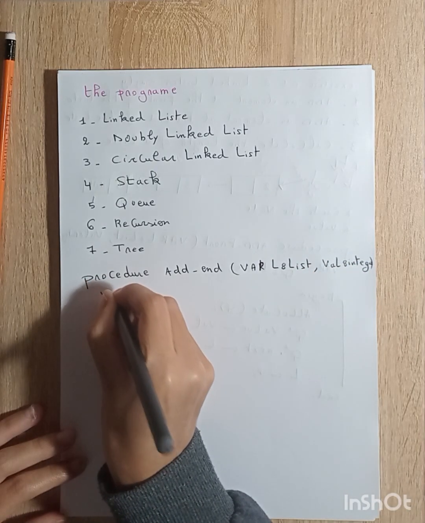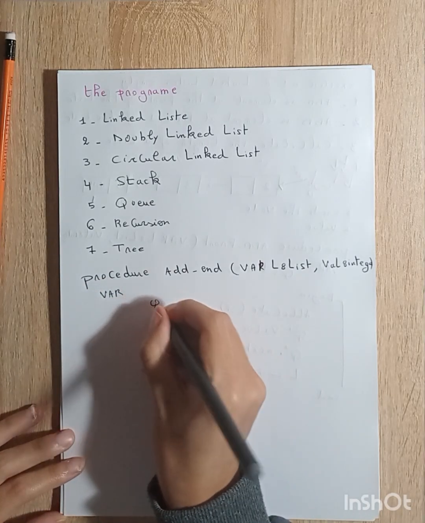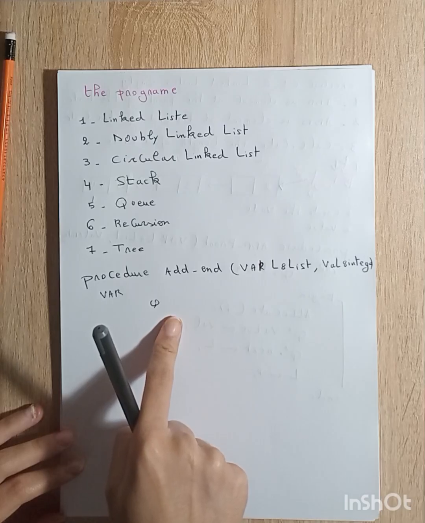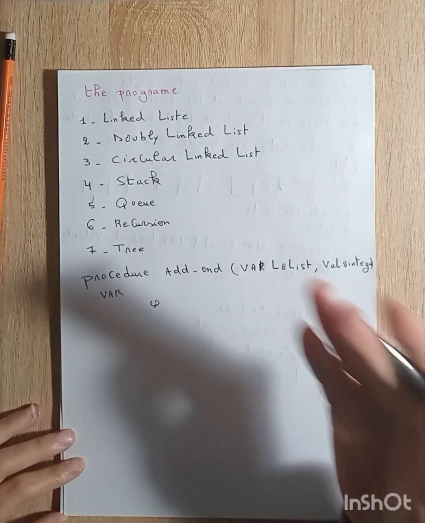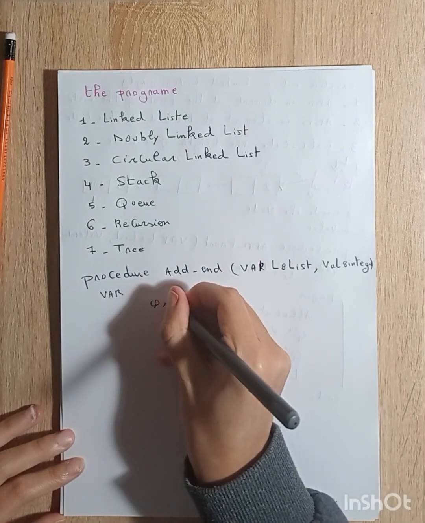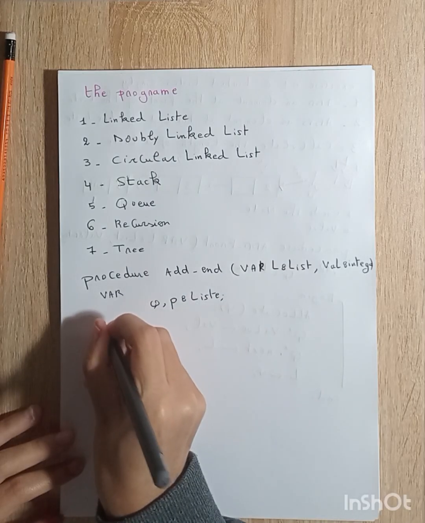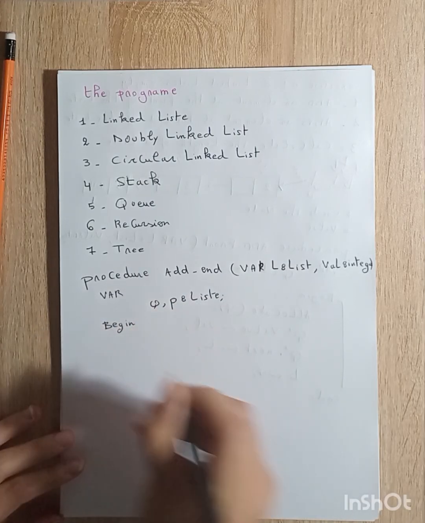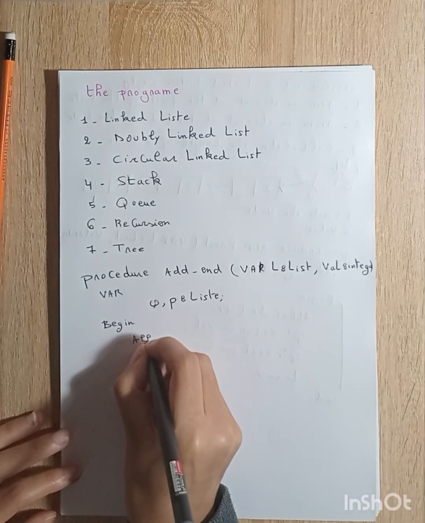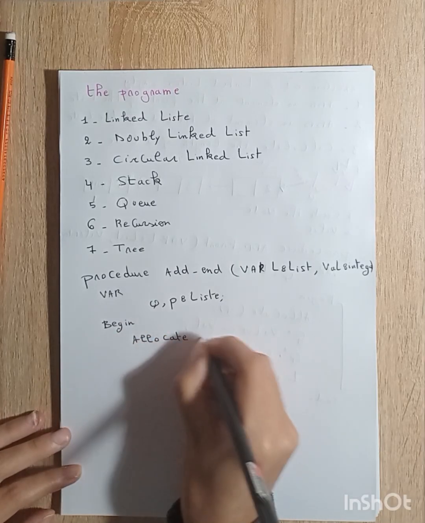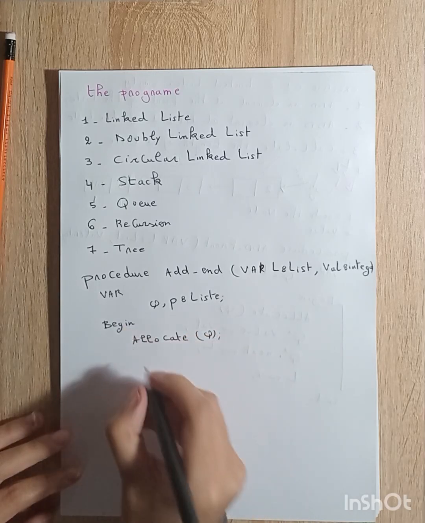Now in the variables we will have Q, the node that we will be creating, and we need a pointer. I will show you what it does. We will name it P. All right, so let's begin. What we said earlier, we will create the node with the function allocate. We will give it a value.